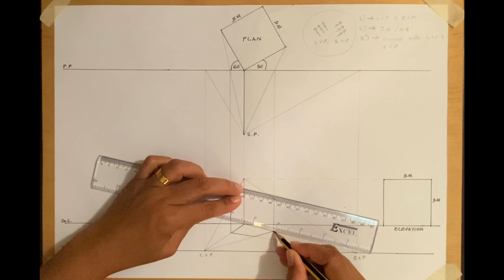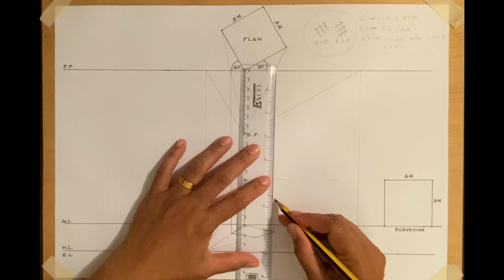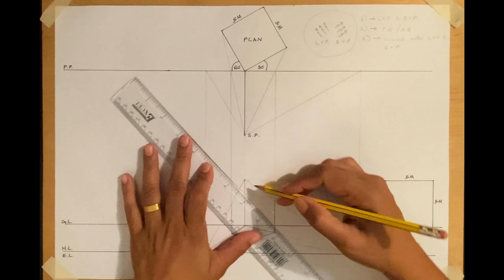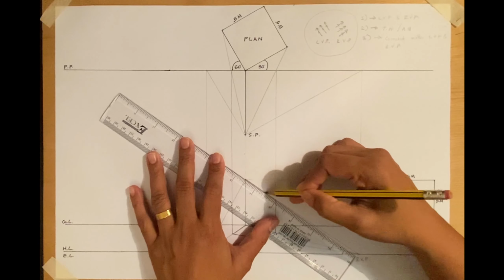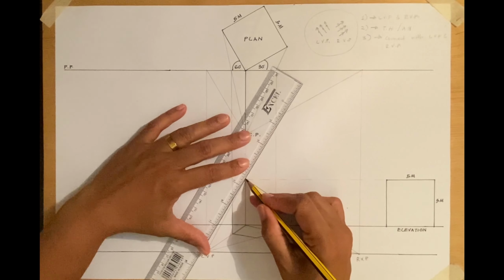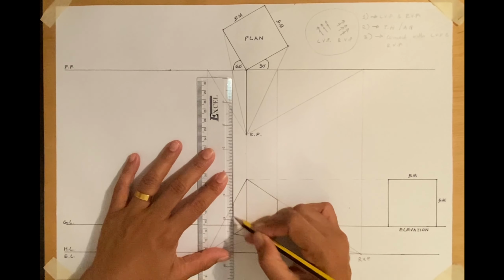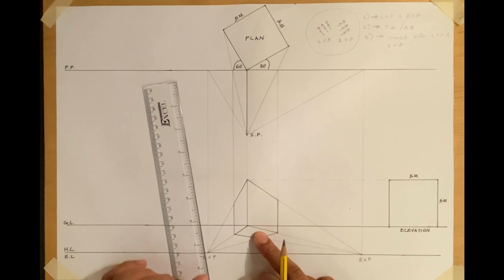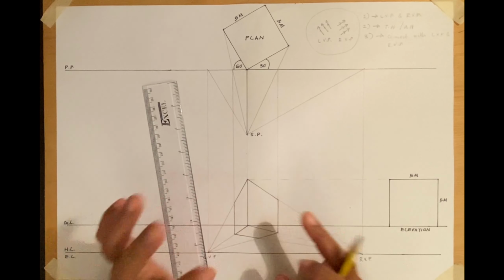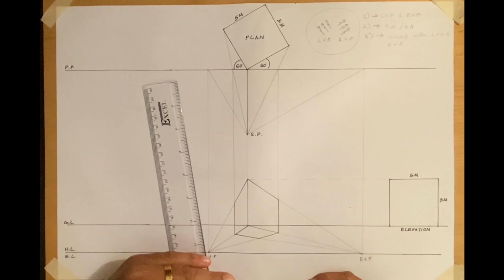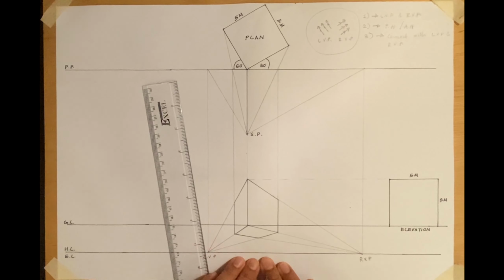Let me highlight the perspective so it will be clear for you. Okay, what you can see in this 2-point perspective is the bottom part as well as the left and right sides. So why is it like that?